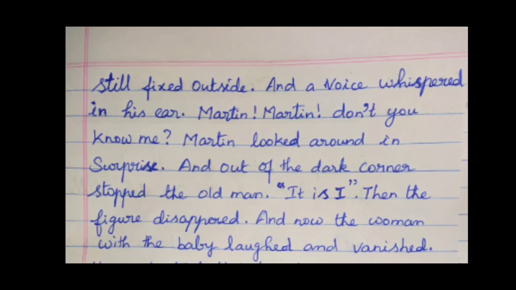See here, were still fixed outside. His eyes were still fixed outside. Full stop. And a voice whispered. Whispered means speaking in a low voice. A voice whispered in his ear, Martin, Martin, don't you know me?